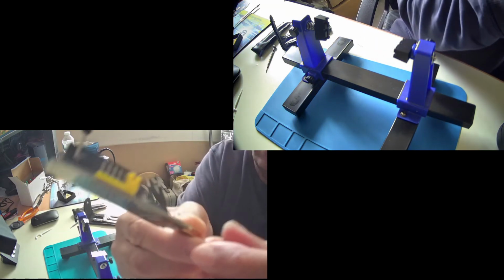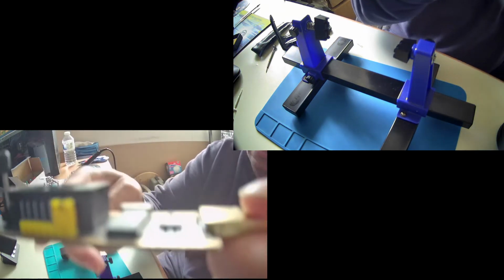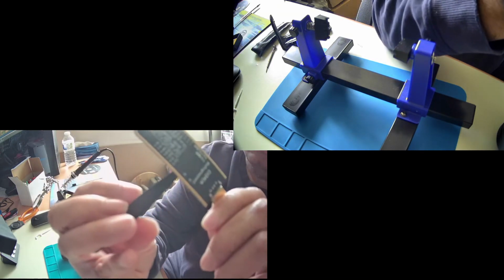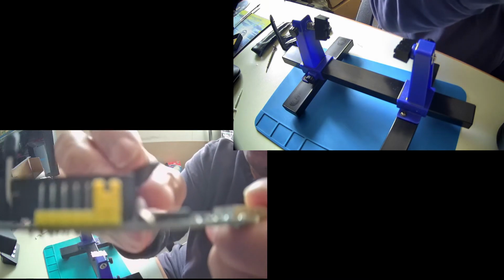So there now, if you can see, that pin is lifted. See, my tweezers are out underneath it now.